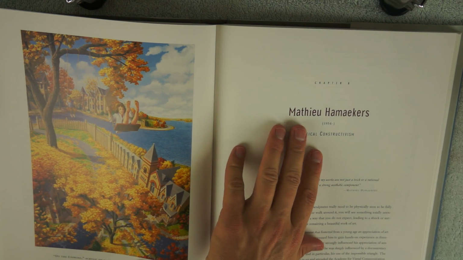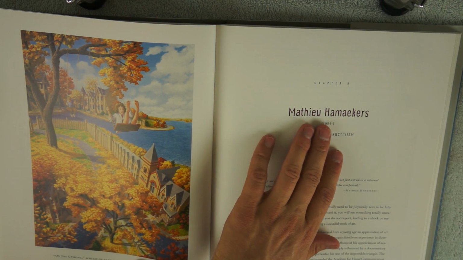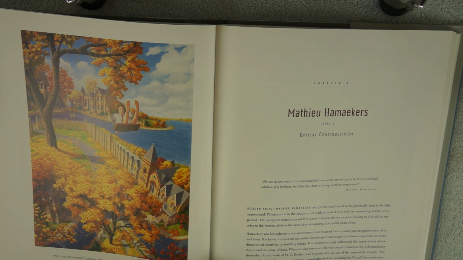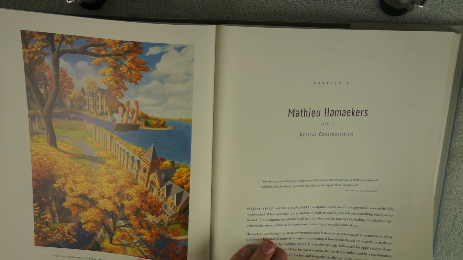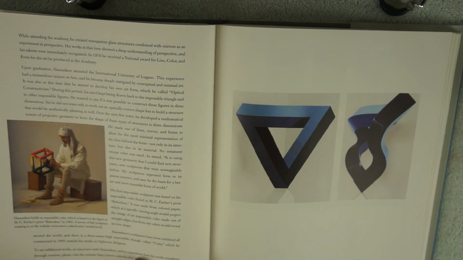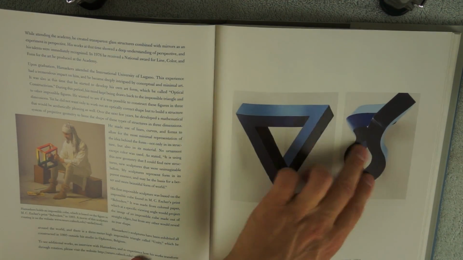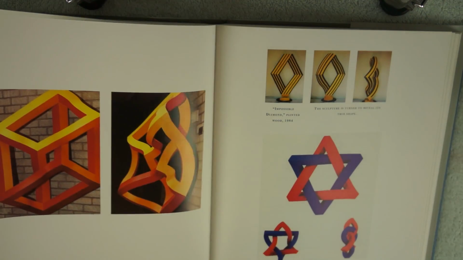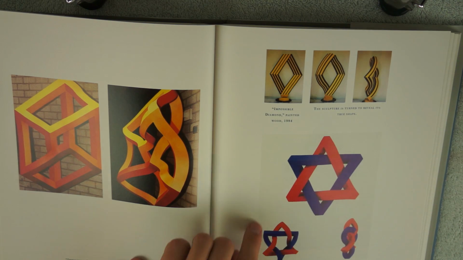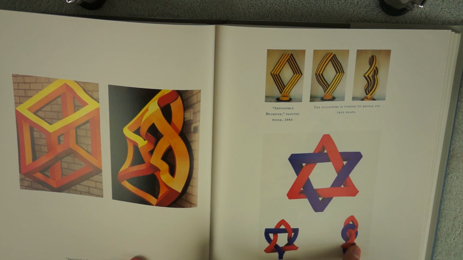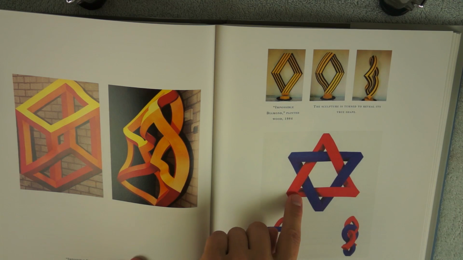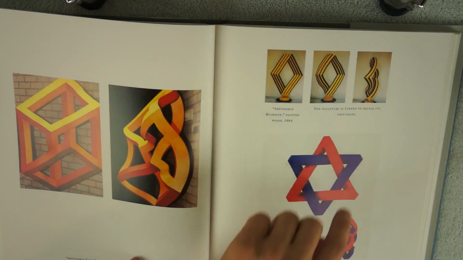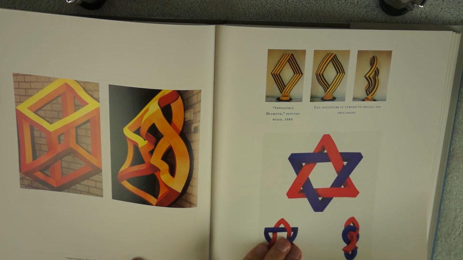This is Mateo Hammakers. I wish they gave some pronunciation guides here, but they don't. So, some more 3D sculptural illusions, seen from various perspectives. They look impossible until you see that they are actually warped, looking at them from another perspective.